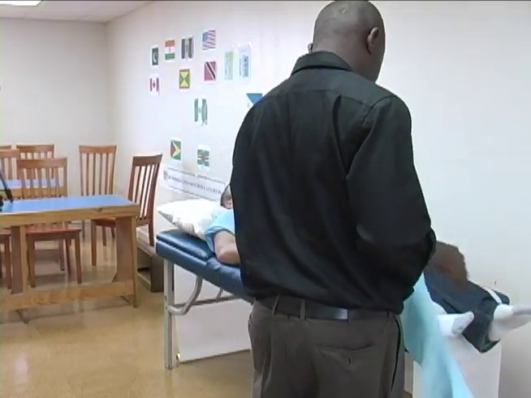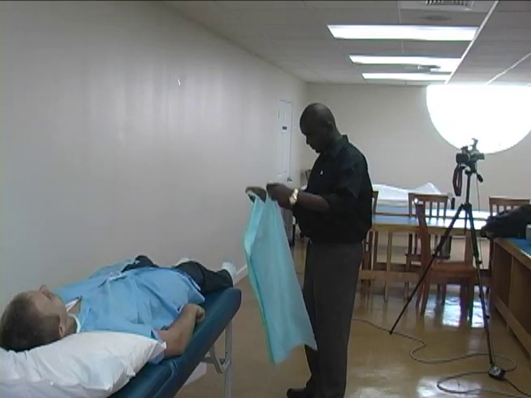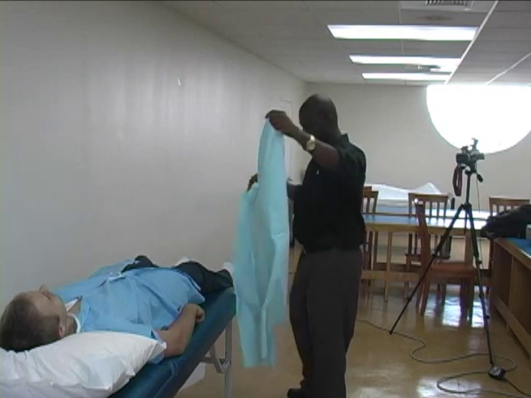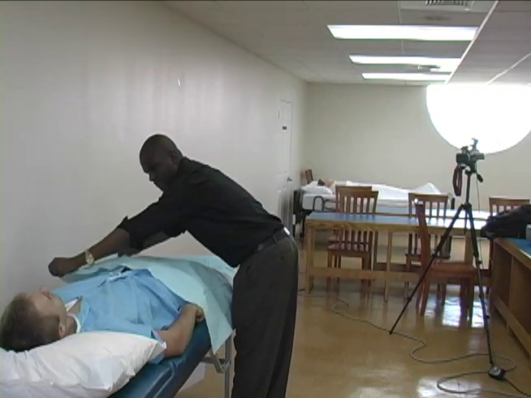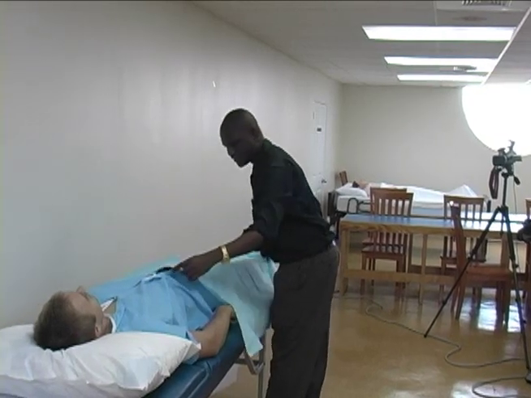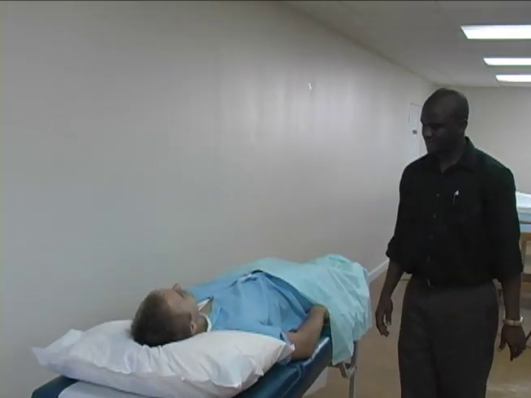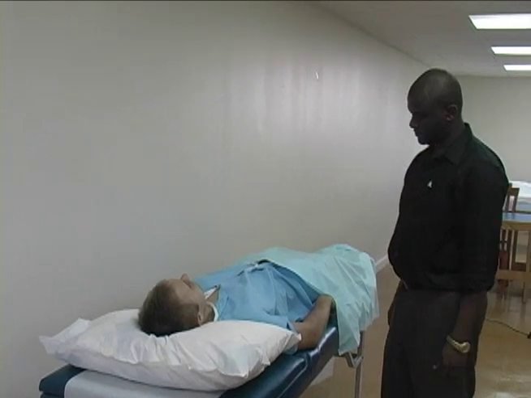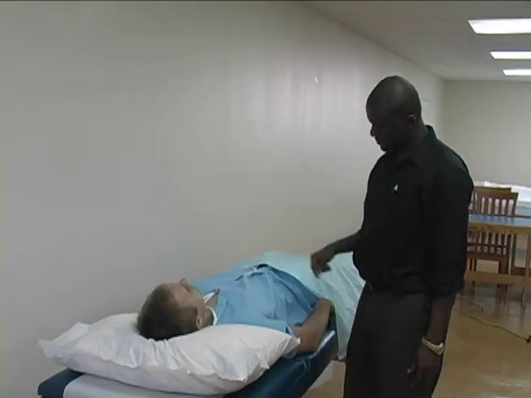And we will stay on the right side of the patient. As appropriate, we will expose their chest and abdomen as is necessary for the examination.